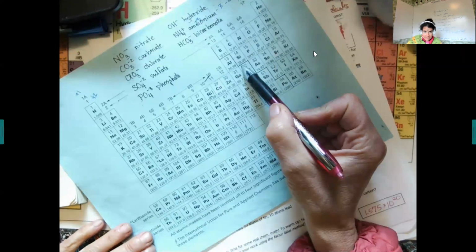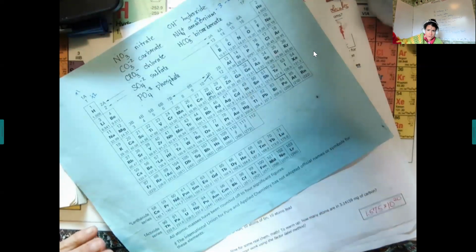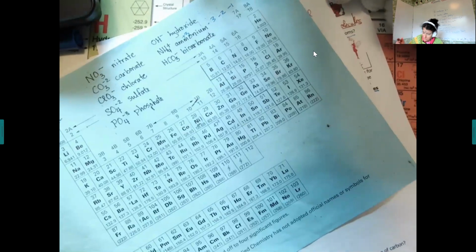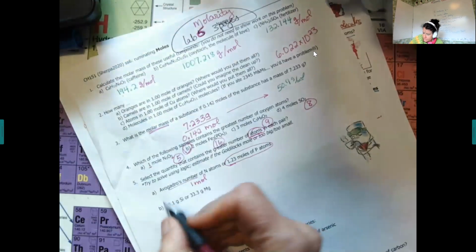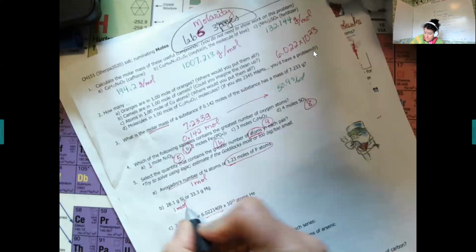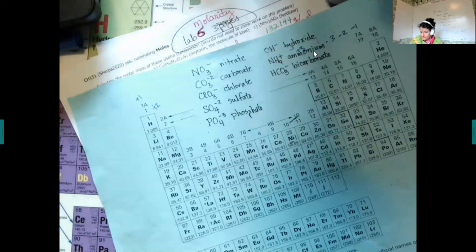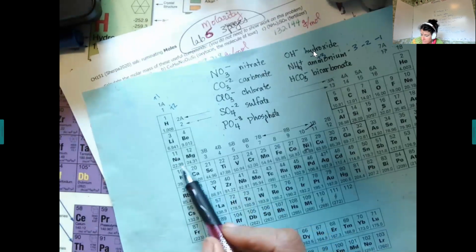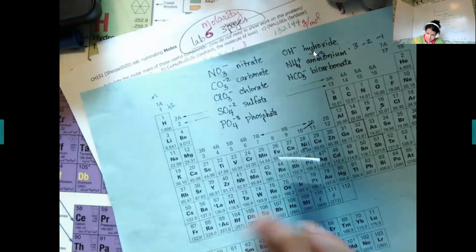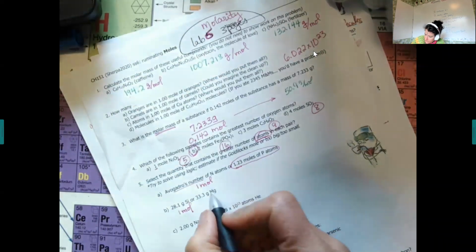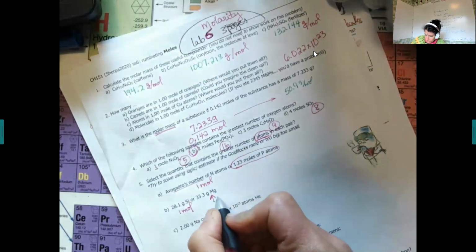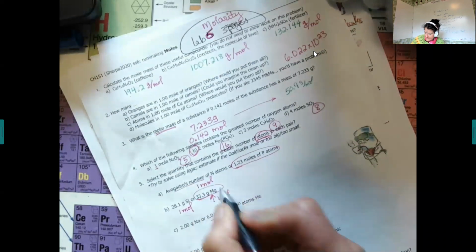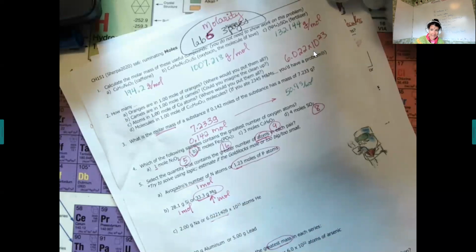All right, on B, using the periodic table, if we look at silicon, 28.1 is pretty much 1 mole. And so the silicon is 1 mole. The magnesium, if we look, 1 mole is 24.3. So 33.3 is more than 1 mole. So the magnesium is going to have the greater number of atoms.